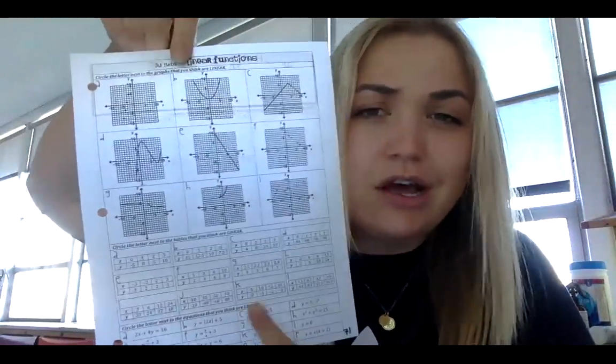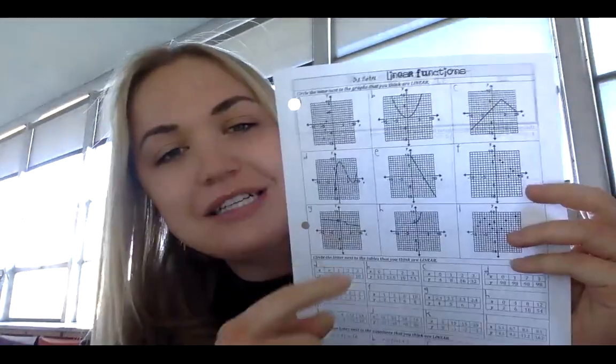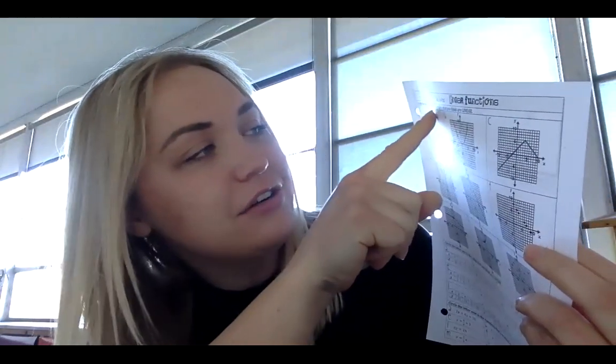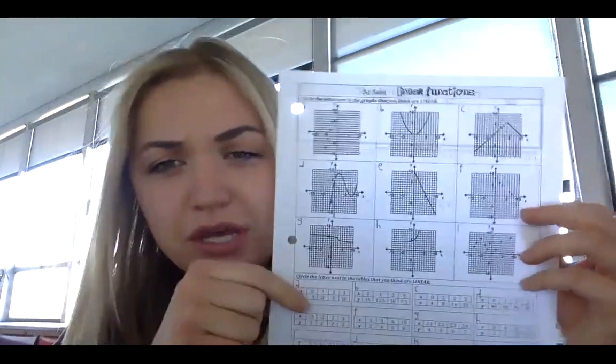All right, eighth graders, we are looking at page 71 in your math binder. It's called Linear Functions. So this paper should be on your desk. And what I want you to do first is I'm going to have you push pause, not just yet, in a second, but you're going to push pause and the directions say circle the letter next to the graphs that you think are linear.